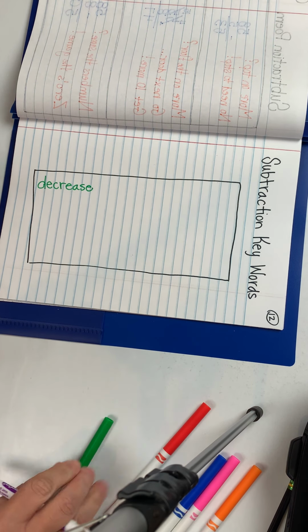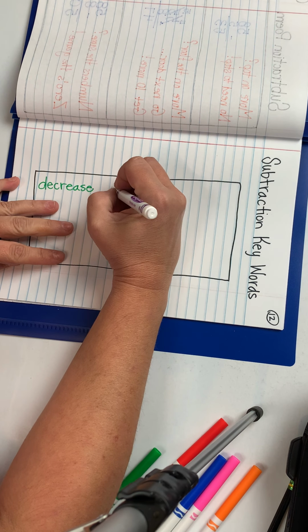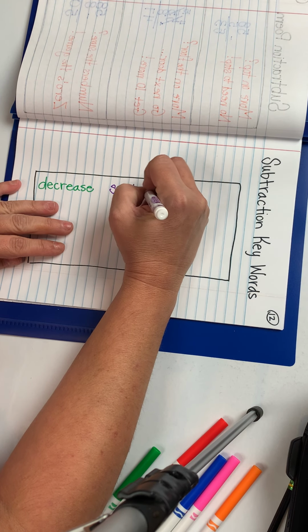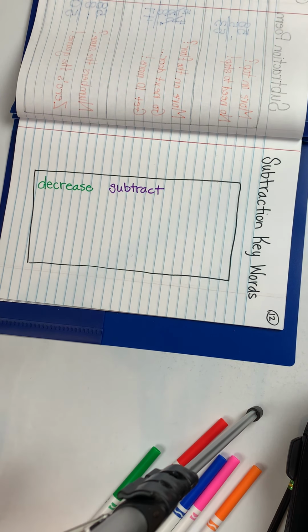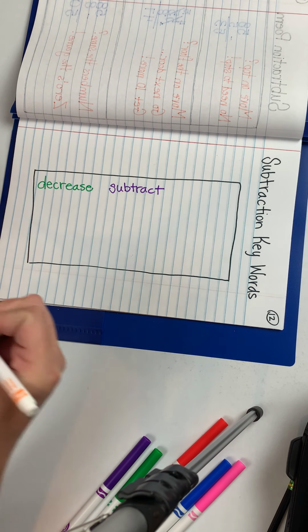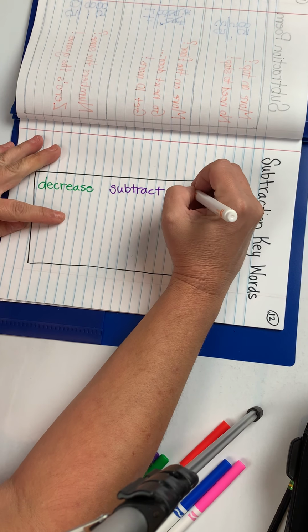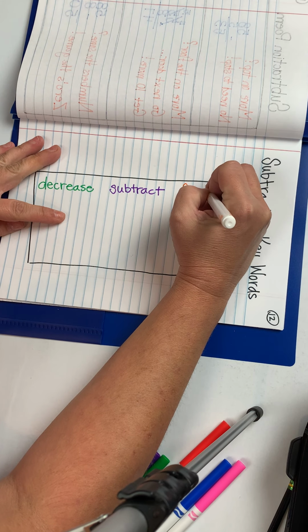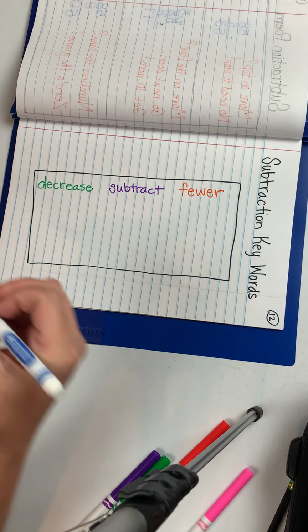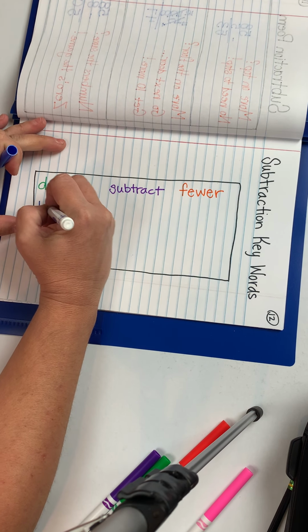A pretty self-explanatory word would be if the word problem says subtract these two numbers, right? Another word that you might see is fewer. If there are fewer of something, there are less. Right? Which brings me to my next word, which is less.